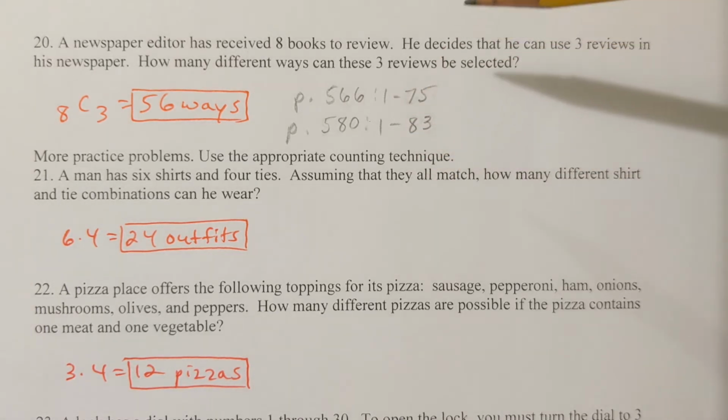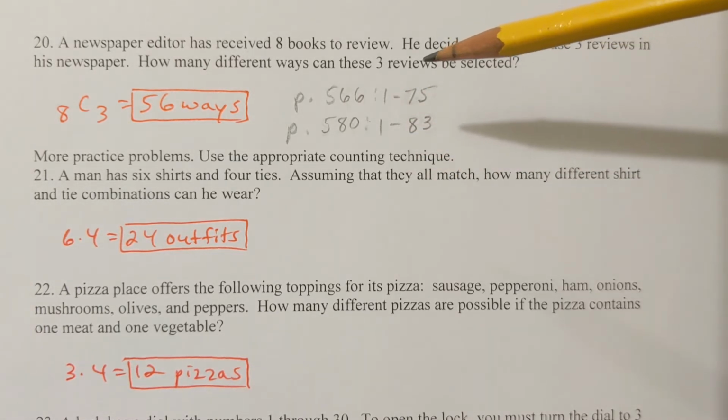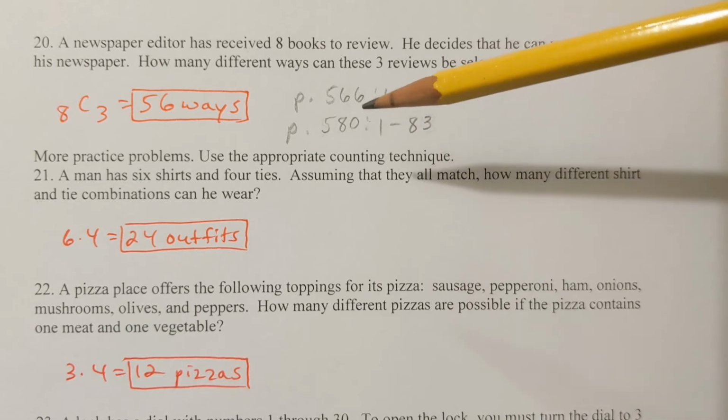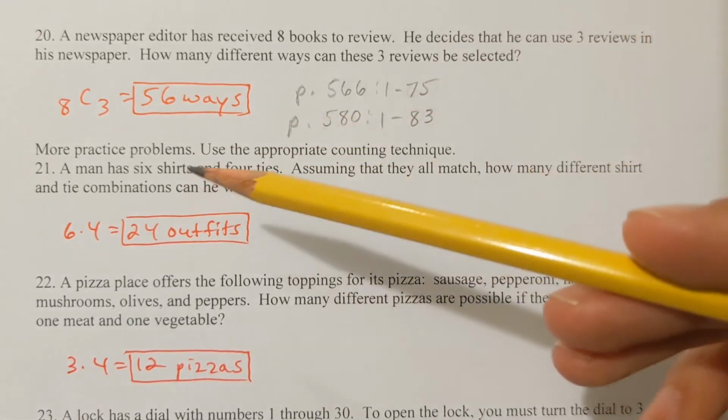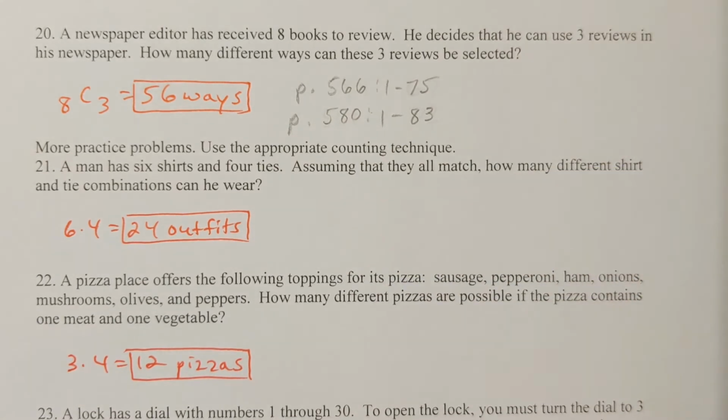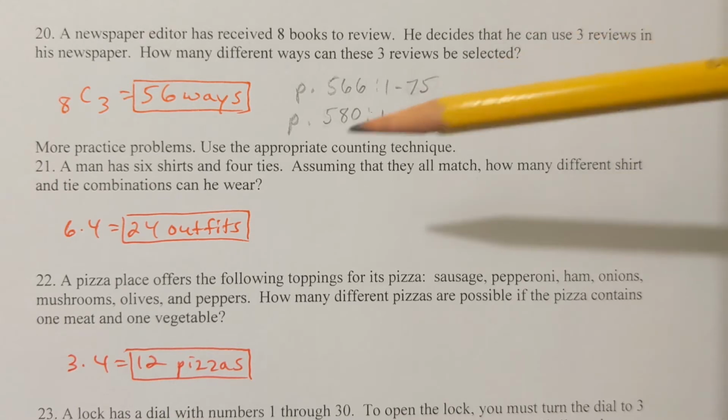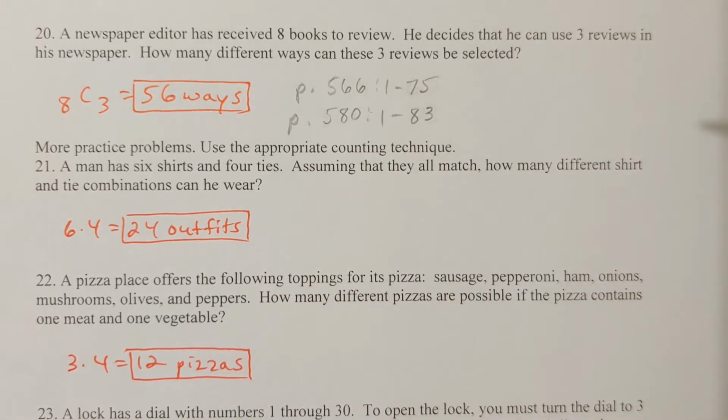All right, I've got the homework in section 10.2 and 10.3 given there. I've got several more problems here to look at. These are just some more practice problems for us to consider. Now, the idea is that these problems will get tougher as we go along, so keep that in mind. But the idea, of course, is for us to identify what technique to use and then use it correctly. Okay?